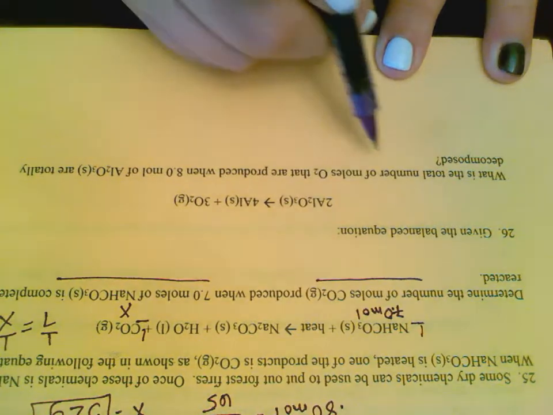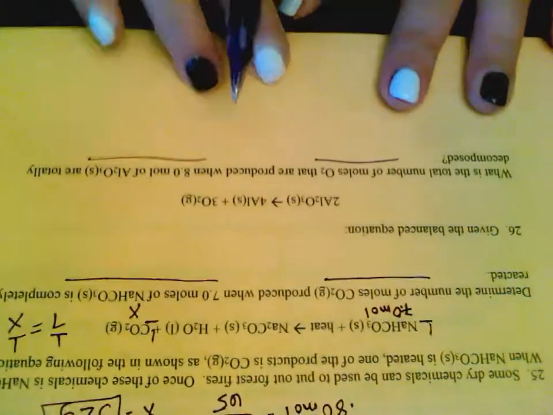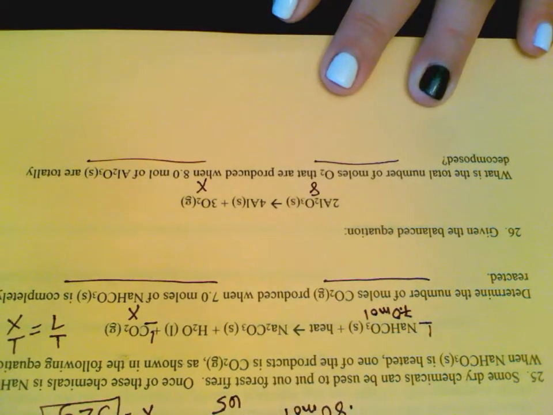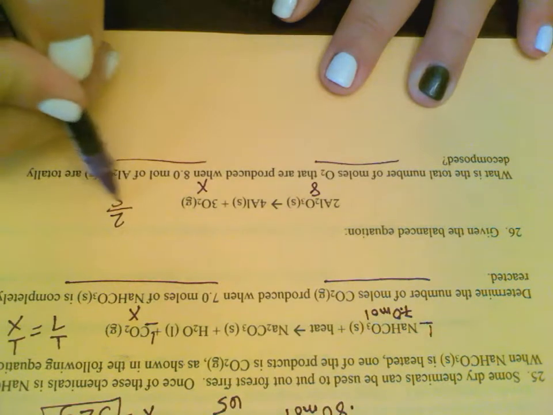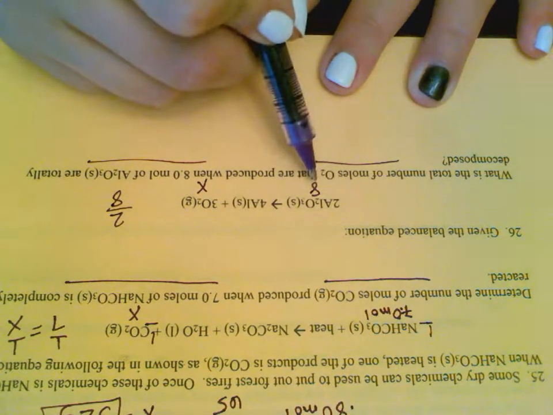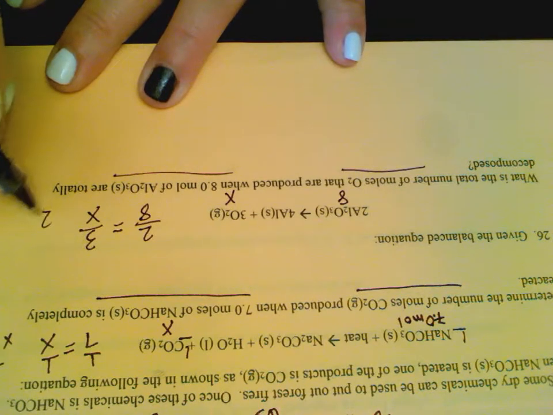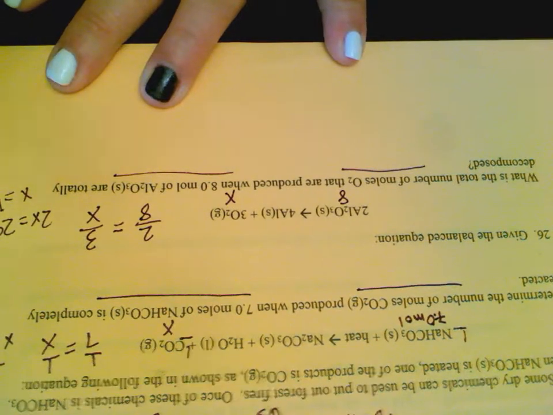26. What is the number of moles of O2 that are produced when 8 moles of Al2O3 react? So I have 8 of those. I want to know about this. So again, let's set up my ratio: 2 over 8, original over new, equals 3 over x. So 8 times 3 is 24. I get 2x equals 24. That means x equals 12 moles.